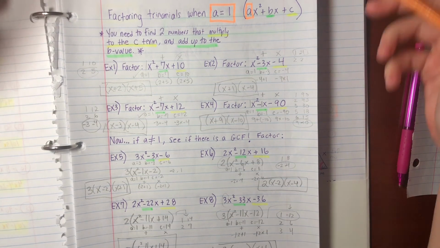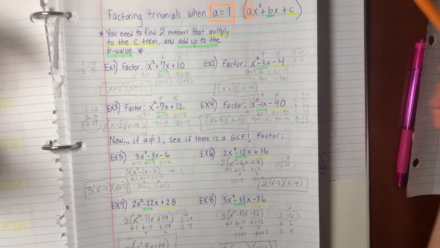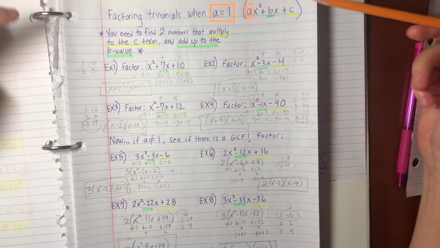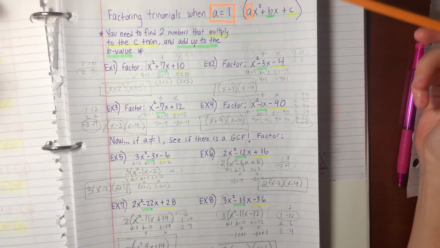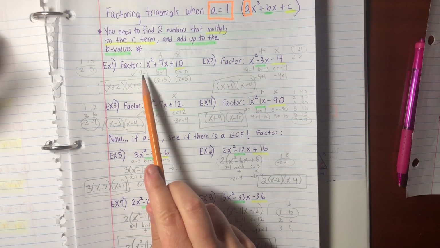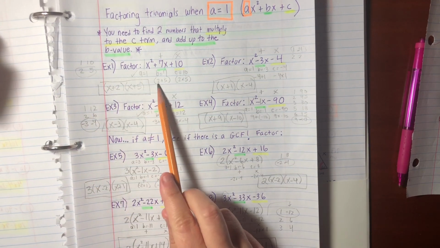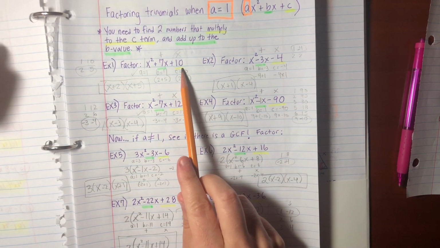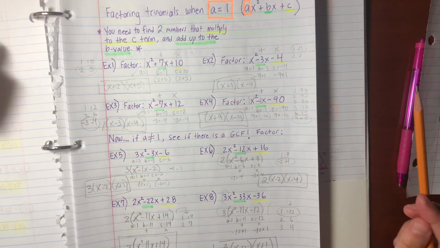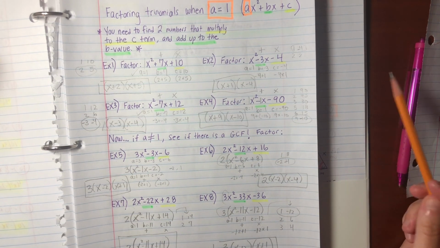Okay, so this is your instructional video for today, guys. Make sure, again, when you are submitting your classwork, in order to get a full completion grade, I need to see this work here: identifying your A, B, and C, picking out the two numbers, showing how they add up to the B term and multiply to the C, and then your final answer. Okay, make sure you're clear with that so I can read it.